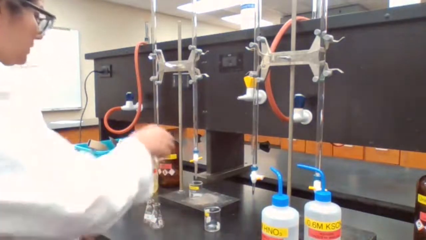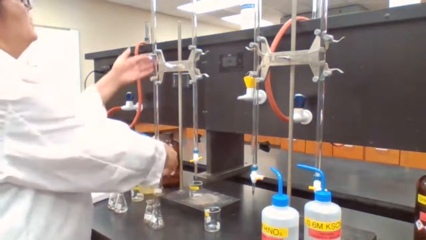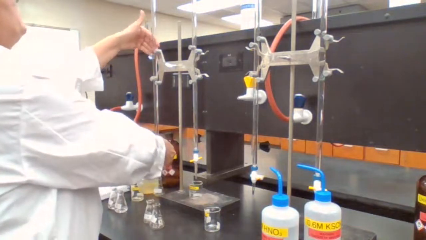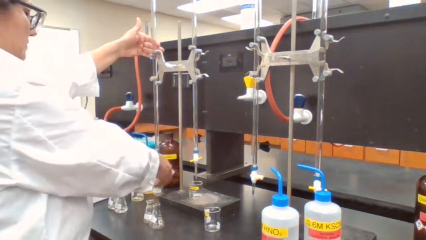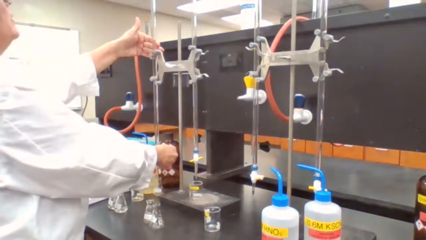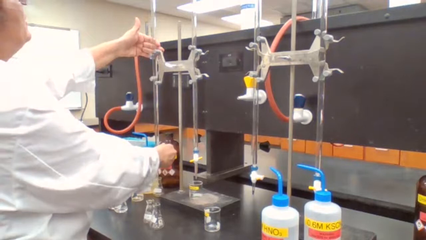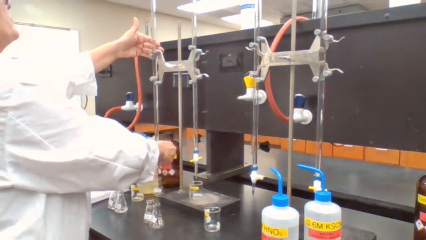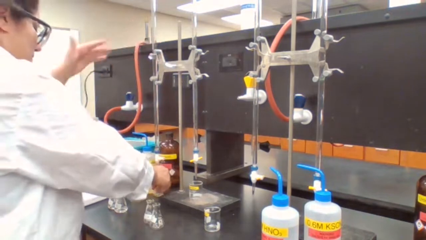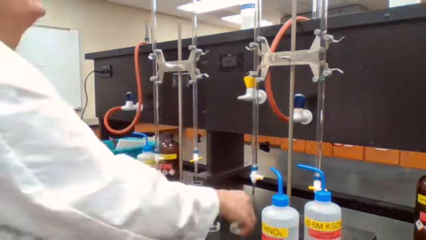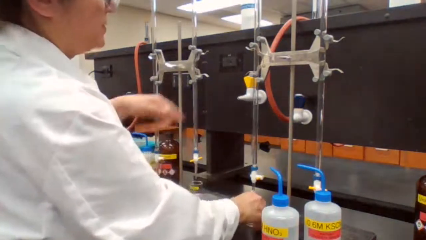C: 2 milliliters of the iron. I'm going from 19 to 21 now. Iron added. 3 milliliters of nitric acid.